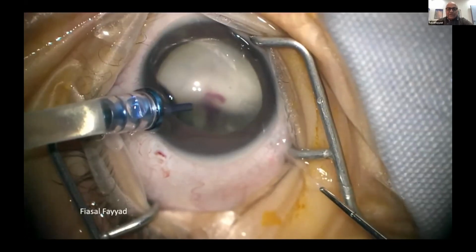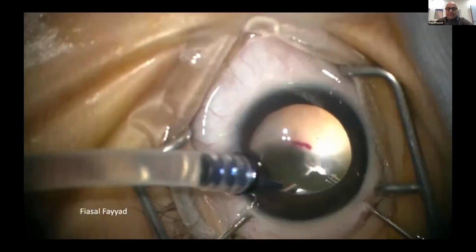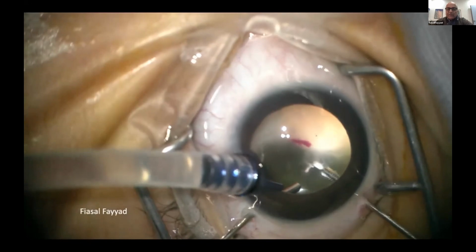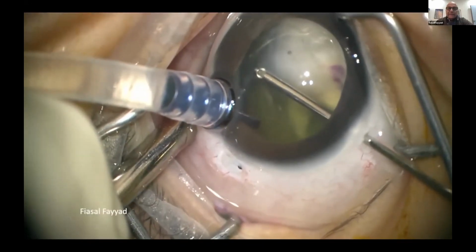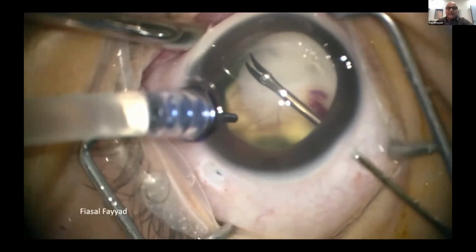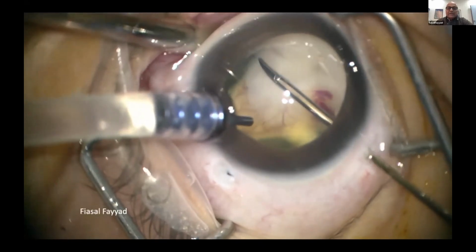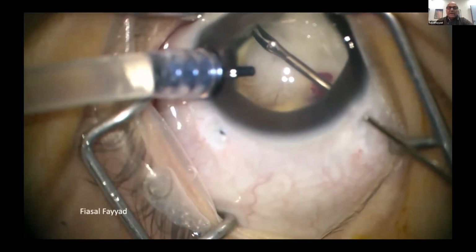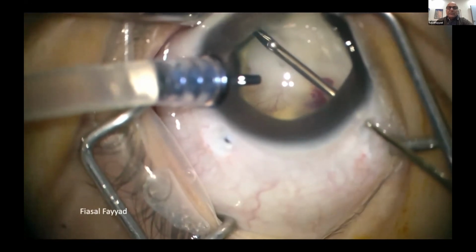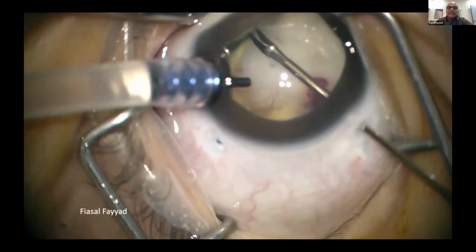Removing the capsule, and here I have to make space for my scissors and my cutter to go inside the eye, as you can see here with the scissors.